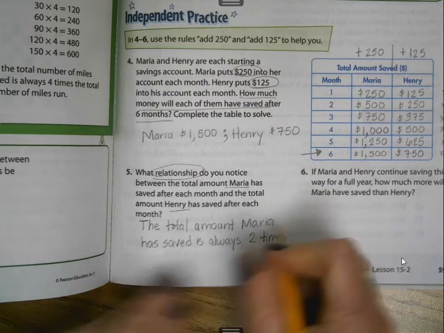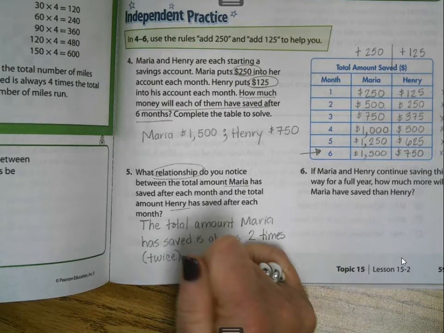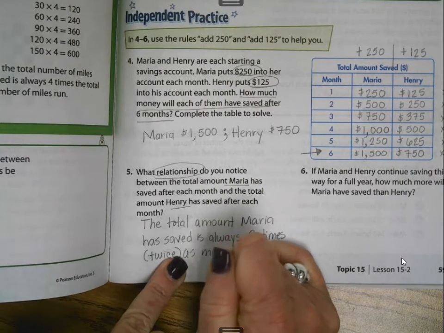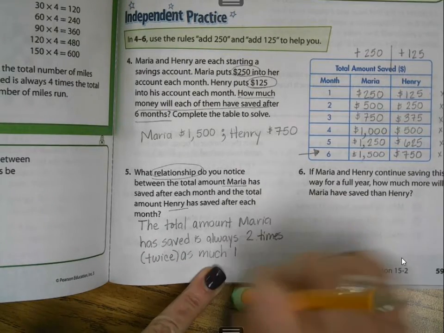We could say 2 times. We could replace 2 times with twice as much as Henry has saved.